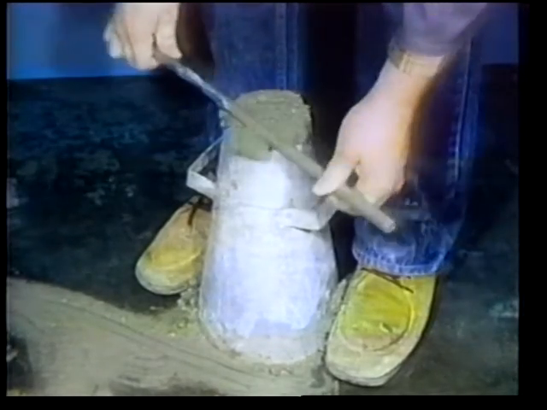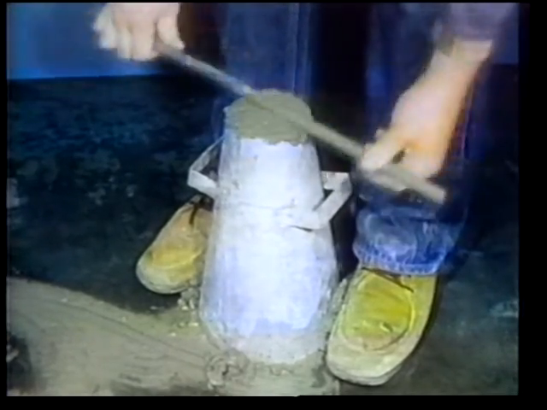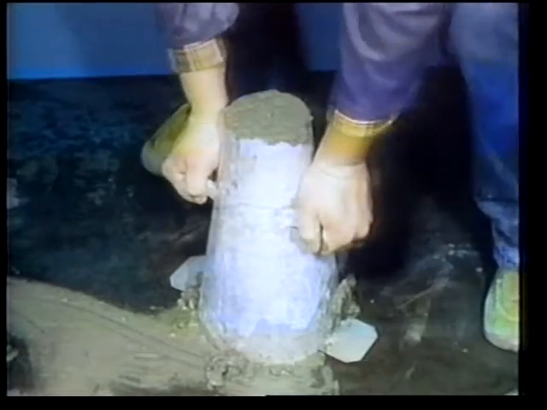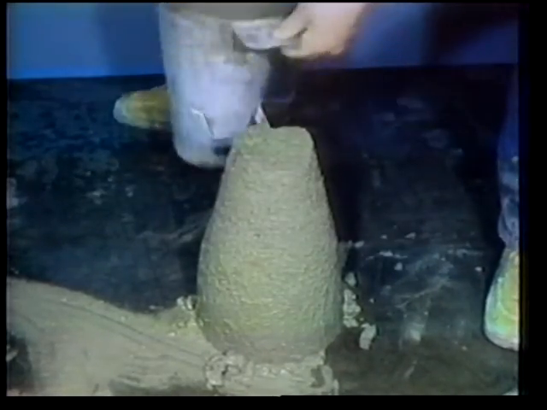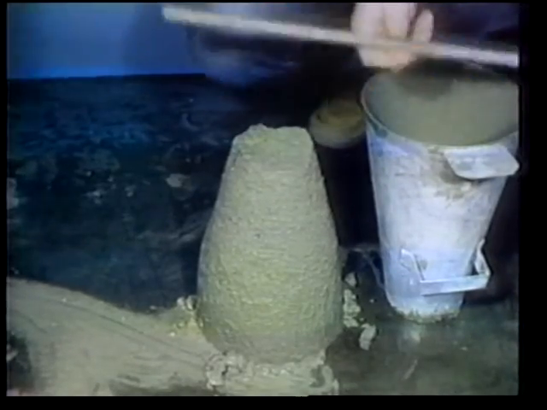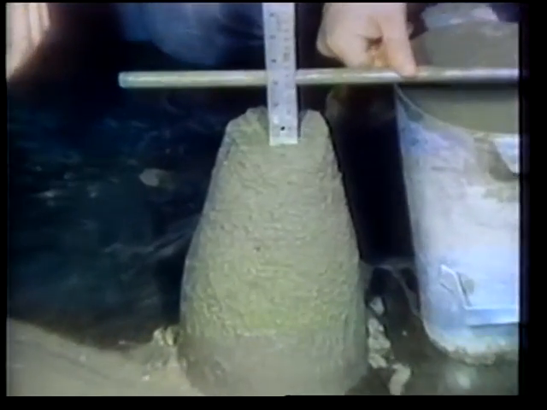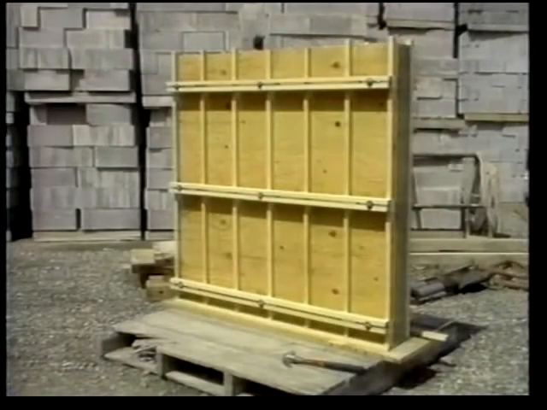Consistency of mix. A low slump mix is relatively dry, therefore reduced pressures can be assumed. On the other hand, a high slump mix acts more like a true liquid and produces higher pressures. This model illustrates the effect of pressure on the formwork.